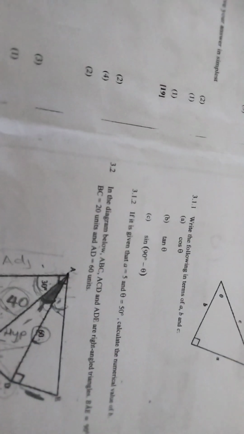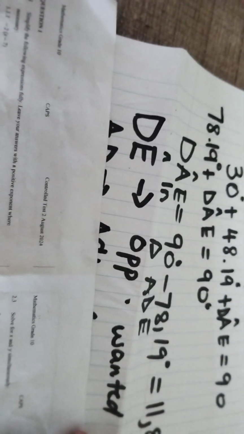So let's go through our solution. On our solution, this angle here, we're going to label it DAE. DAE is this angle here.